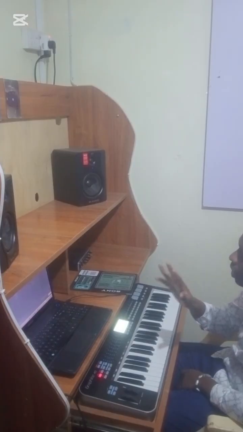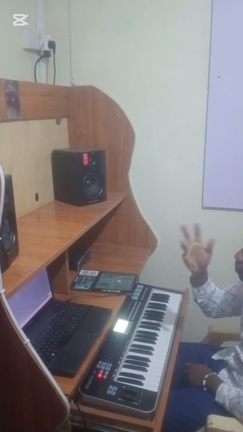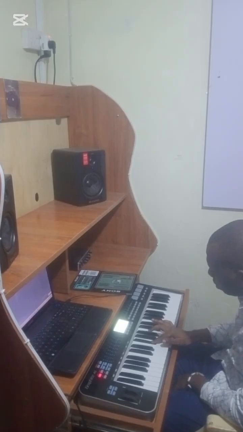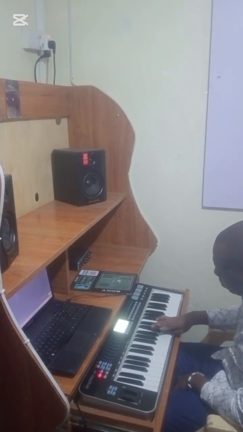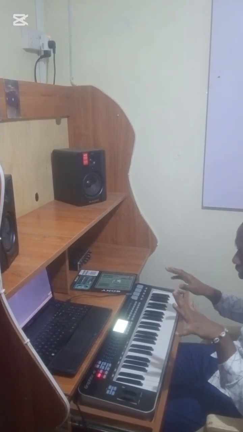Then when it comes to the right hand, you're going to be starting playing with the second finger. So finger number 1, finger number 2, finger number 3, finger number 4, finger number 5. So it will sound like this. So remember that it has 5 flats. So guys, with both hands it will sound like this.